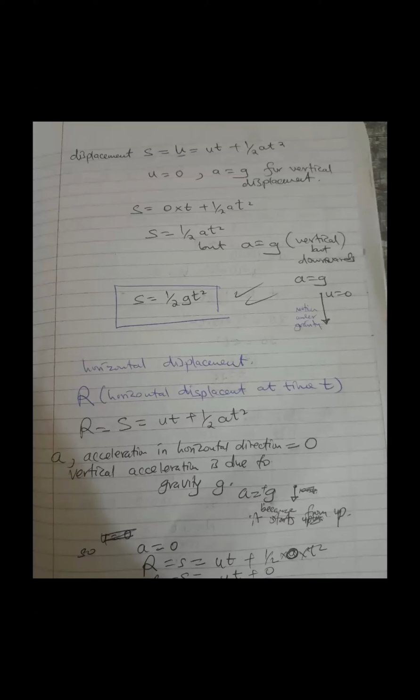Can we now substitute where we have A? Can you substitute it with 0 and give me our new equation?